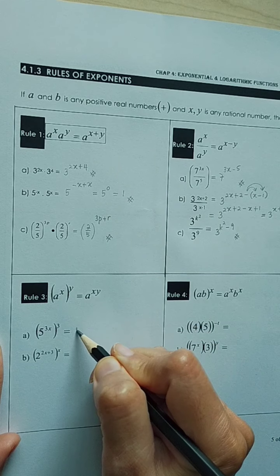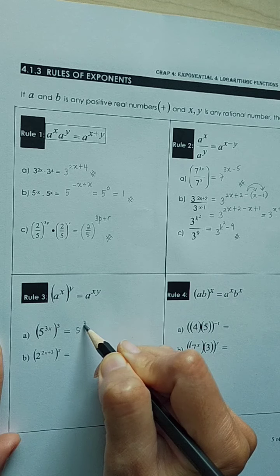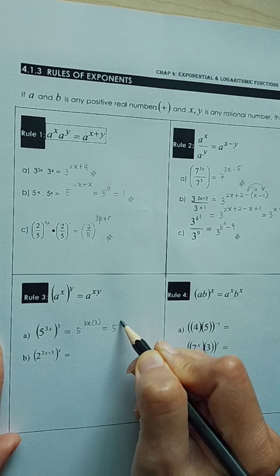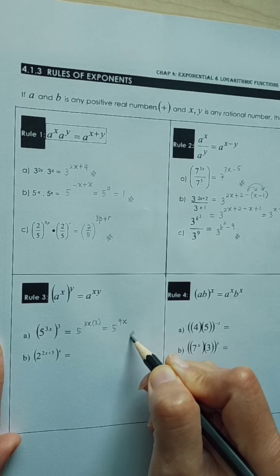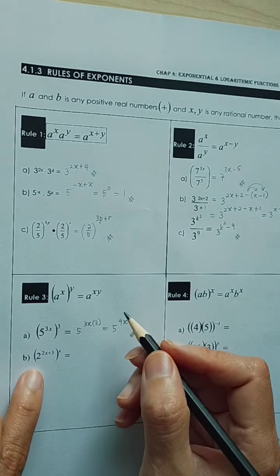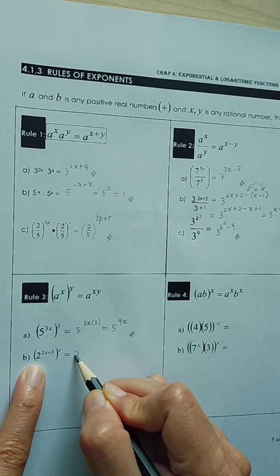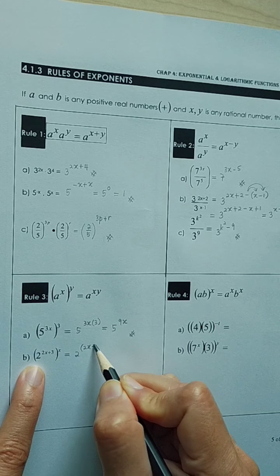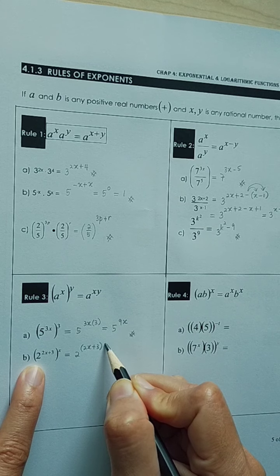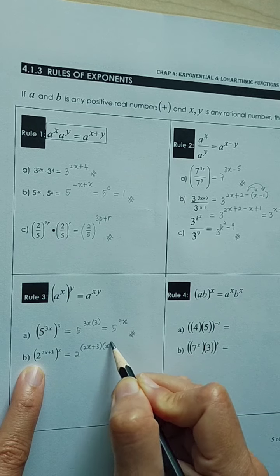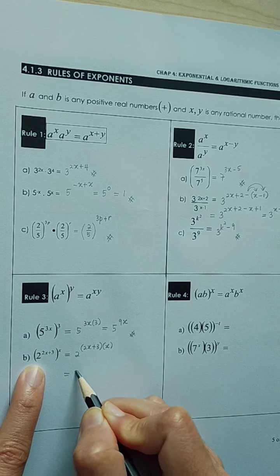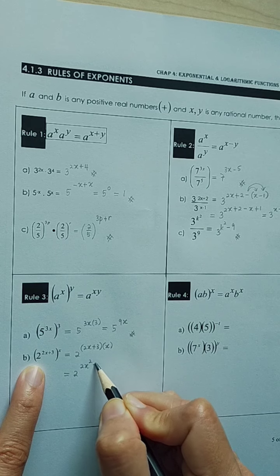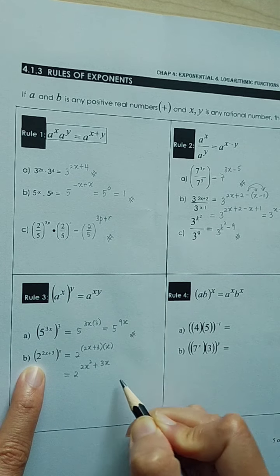So this is 5 power 3x times 3, and that's the same as 5 power 9x. Okay, and for this one, 2x plus 3 times x, and this is the same as 2 power 2x squared plus 3x.